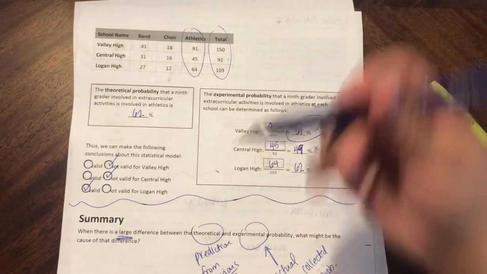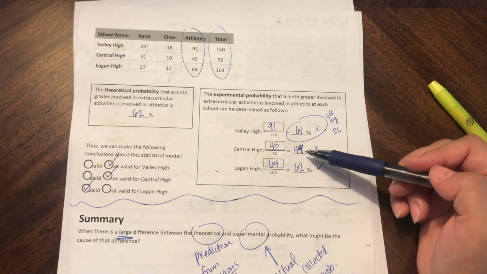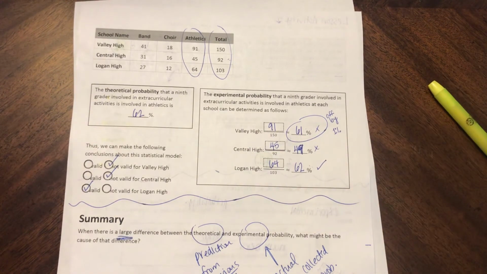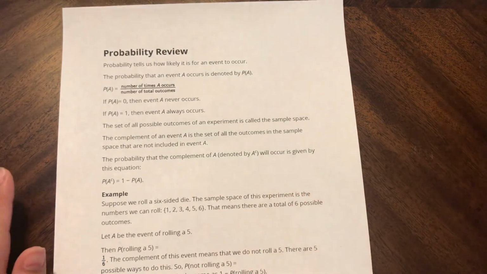If it's way off, remember you're supposed to either collect more data, because maybe it's got a small number and you need a large number, or you need to adjust the way that you're asking the information, because sometimes it makes it skewed, it makes it biased. Okay, so that is the end of the lesson. You could try to go from there and take the mastery test or the practice test and see how you do. The last thing I'm going to show you guys is the probability review.